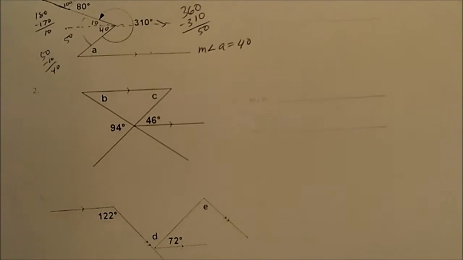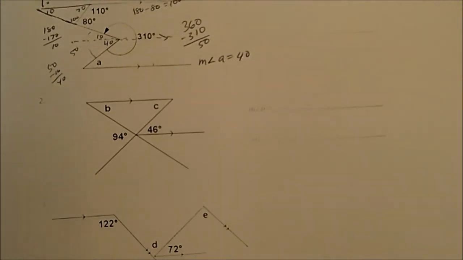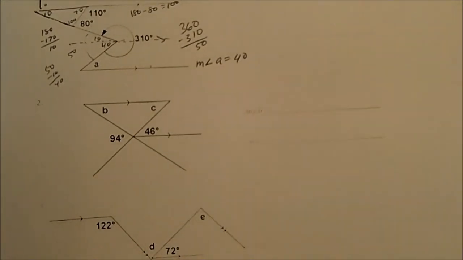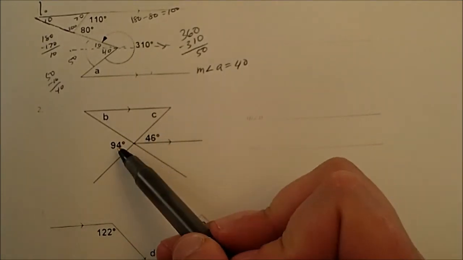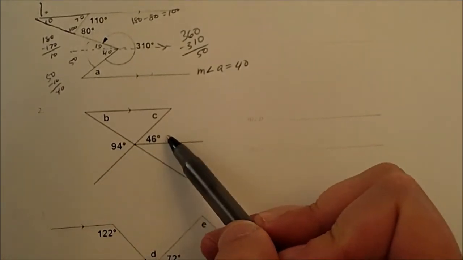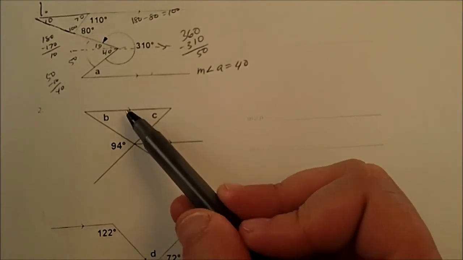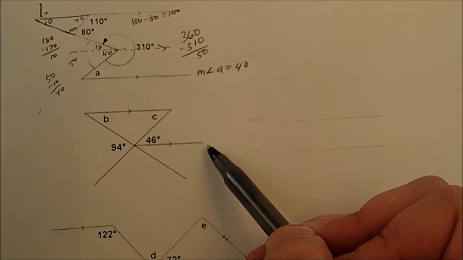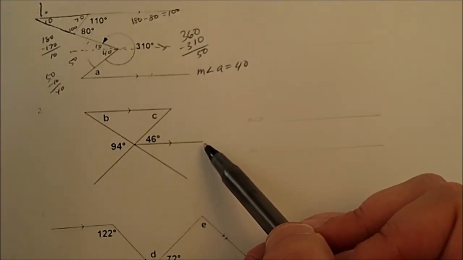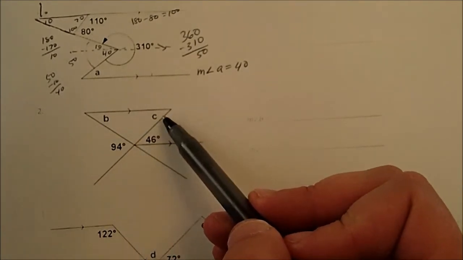Let's move ahead. So taking a look now at number 2. Number 2 here, we've got lines that are crossed. We have 94 degrees. We have then a 46 degree angle, and we've got 2 parallel lines. Now the parallel lines are going to tip us off to what we can do to help us find B and C.